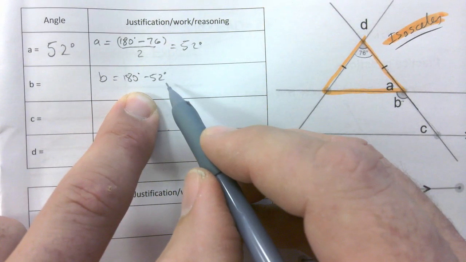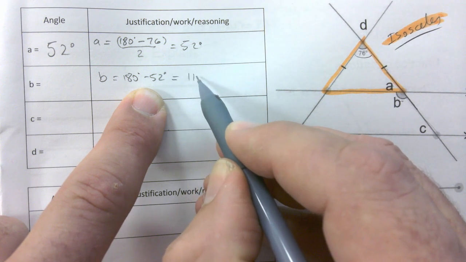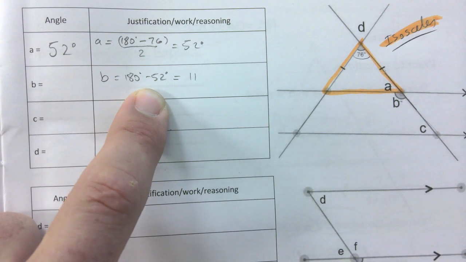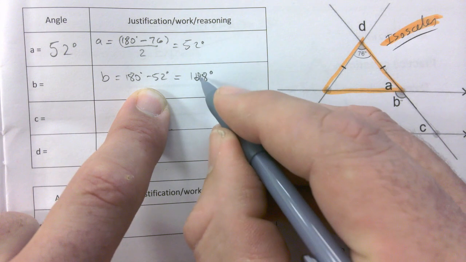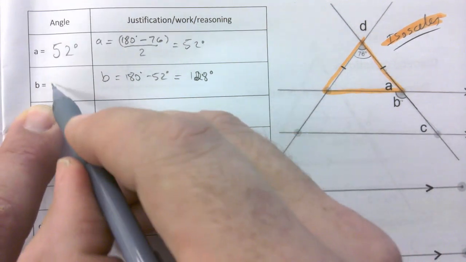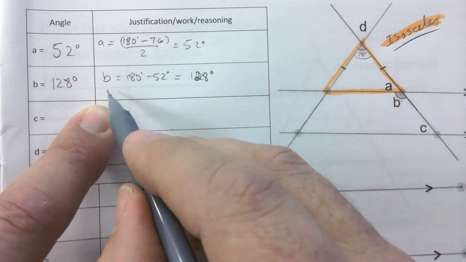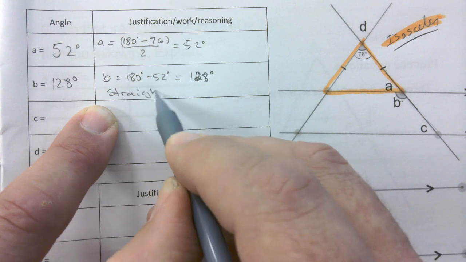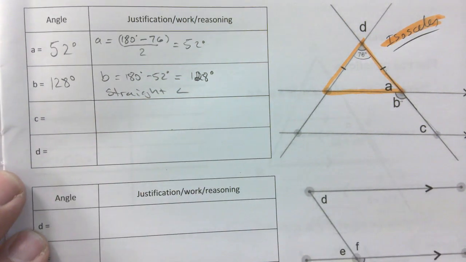And that is 128. Sorry, I know math. There you go. I wish I could tell you I do that on purpose, but I don't. Straight angle. So you did some work and your reasoning.